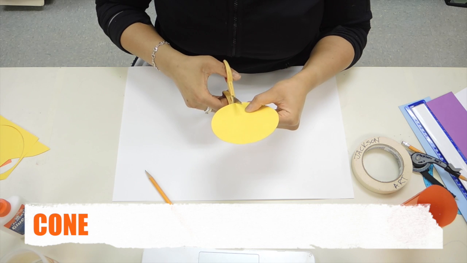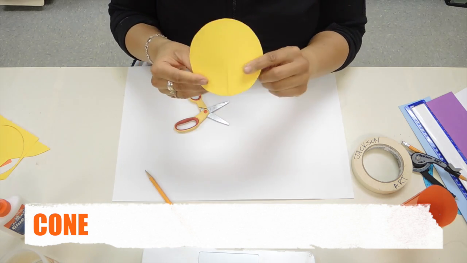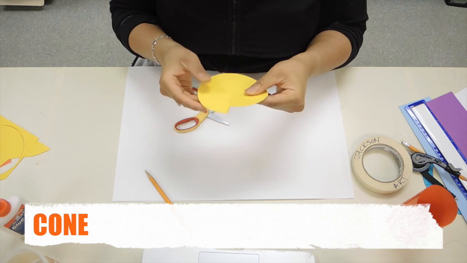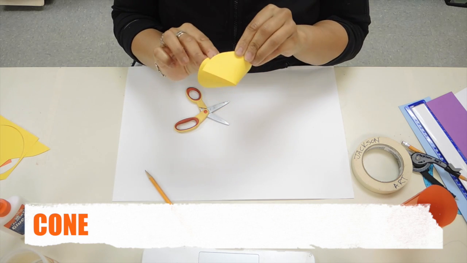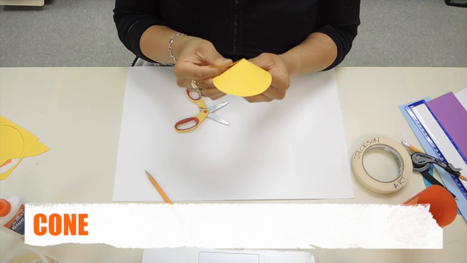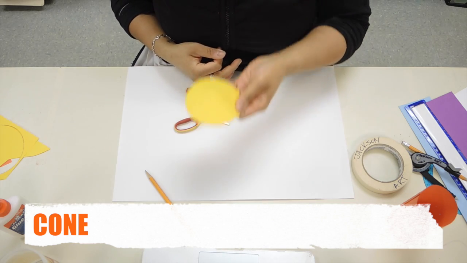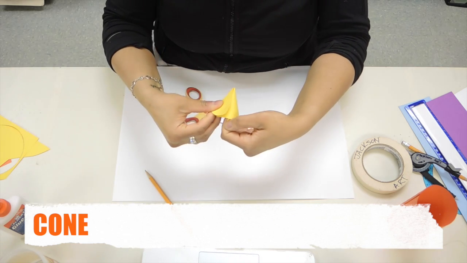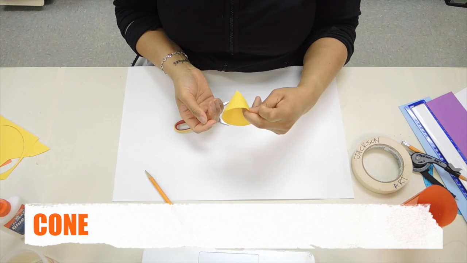I will just cut a little part of my circle, so it's like this, and I'm going to just kind of overlap those flaps to make my cone shape. It can be a very shallow kind of cone, or it can be a higher cone. Like so, higher and smaller.